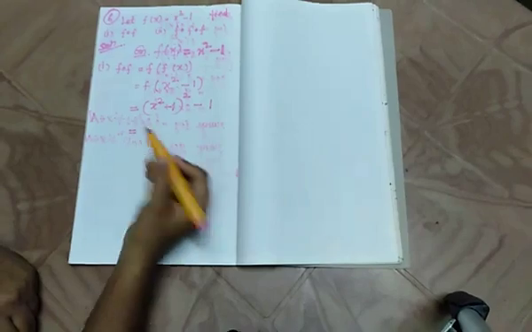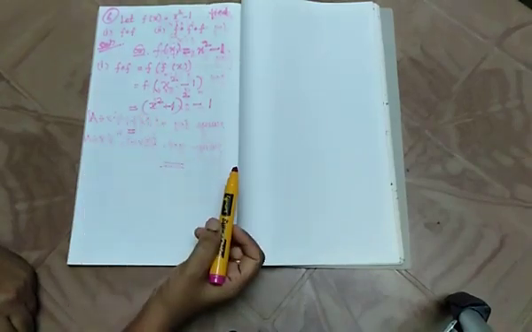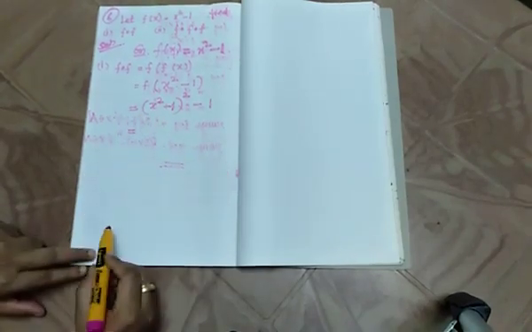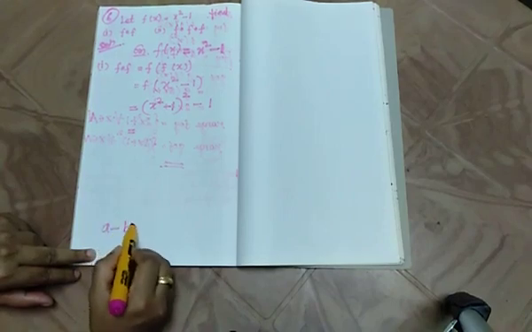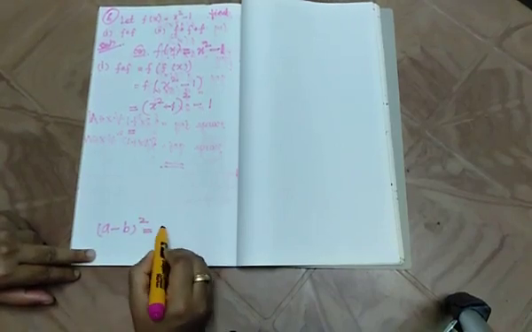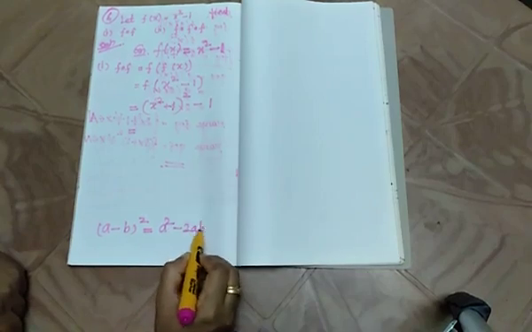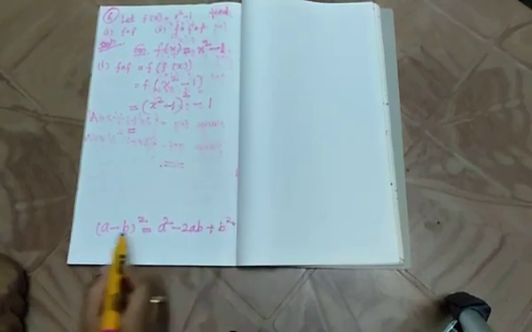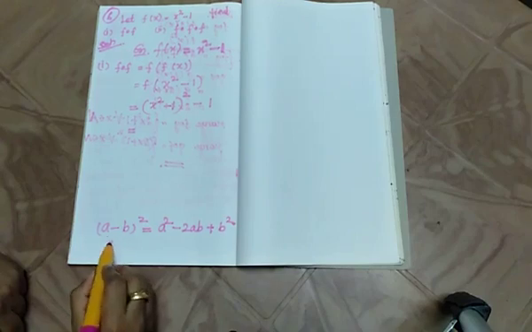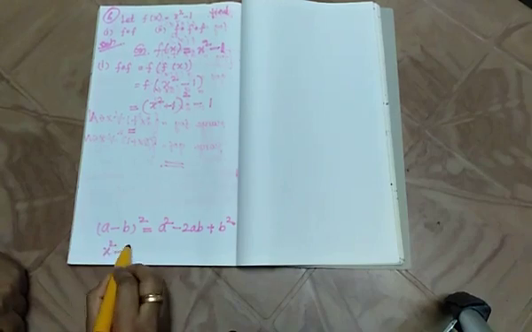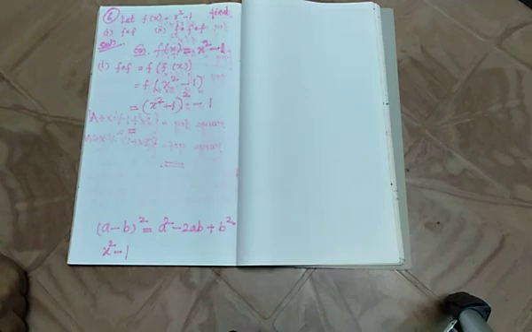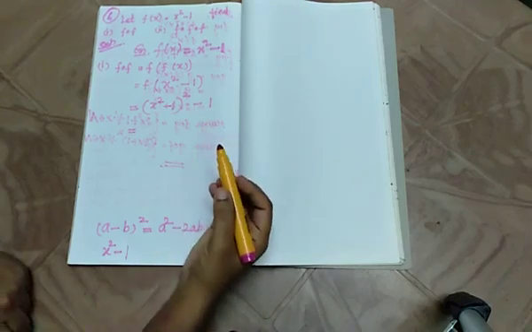Now, this is of which form? A minus b the whole square. We know that is a square minus 2ab plus b square. Here in the place of a you got x square, and in the place of b we got minus 1. Just substitute it.